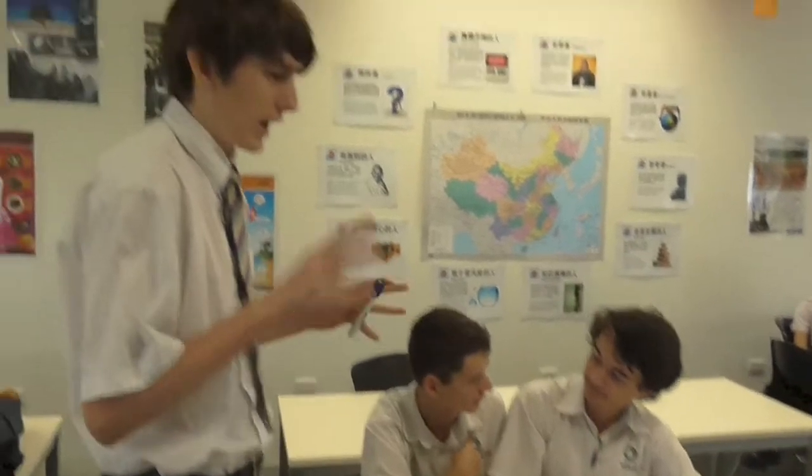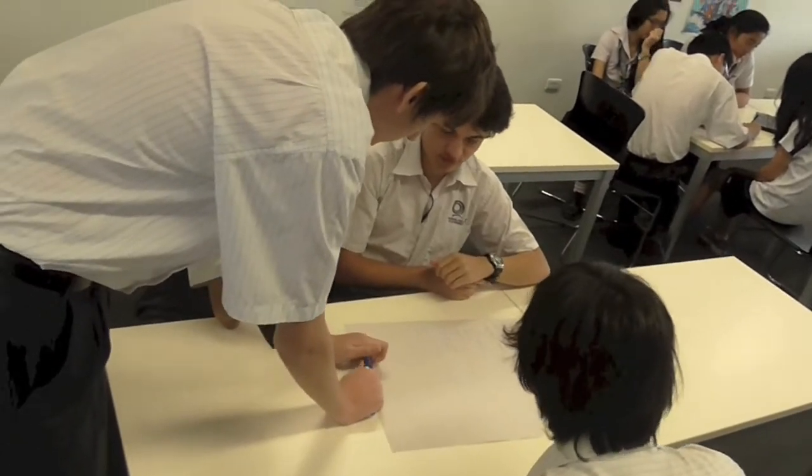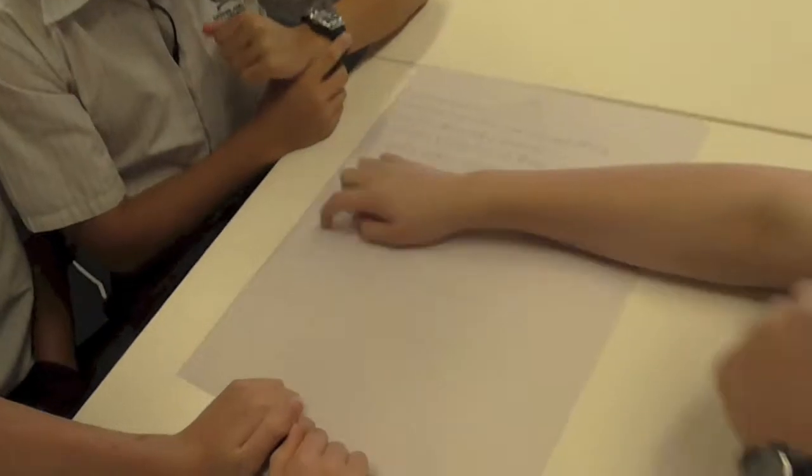What are you guys on to? You guys are just writing pros and cons usually. That'll do, because that's economies of scale and diseconomies of scale.